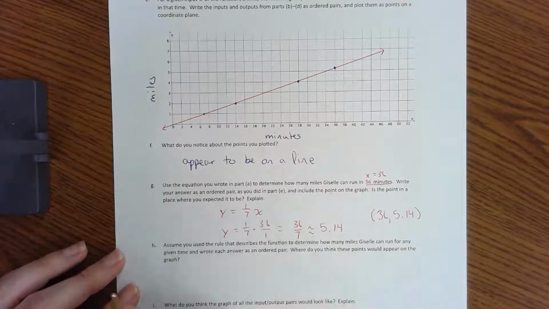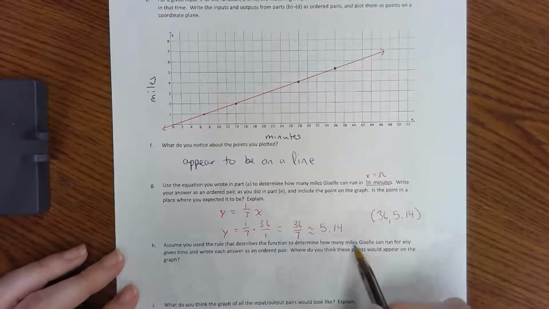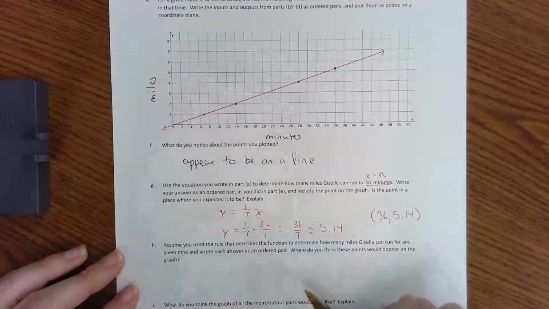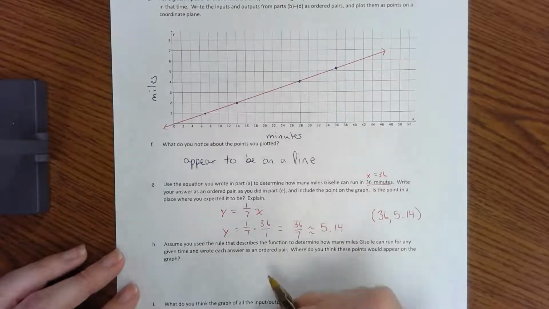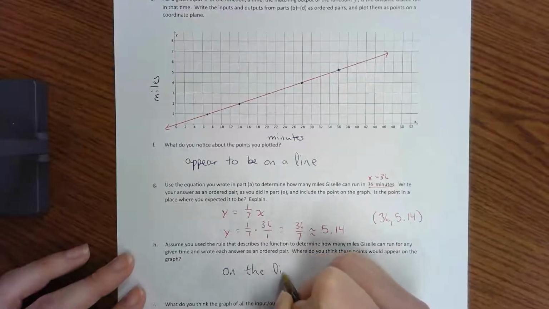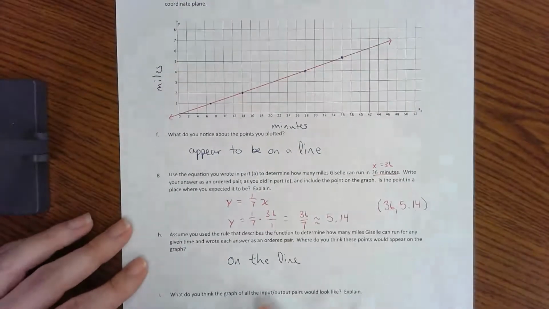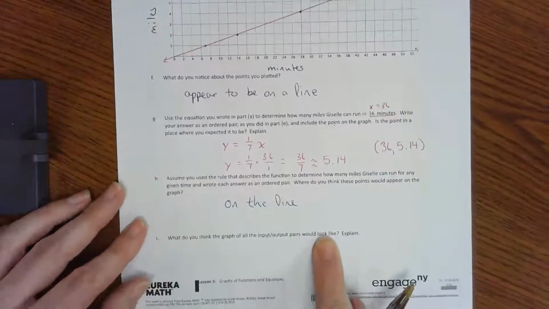So assume they use a rule to describe the function, this whole thing, for however much time, however many miles, this is going to hold true. Where do you think the points are going to appear? So every time you pick a number of minutes and put it into the function, get a number of miles out, where do you think that point is going to appear? And I'm going to say it better appear on the line.